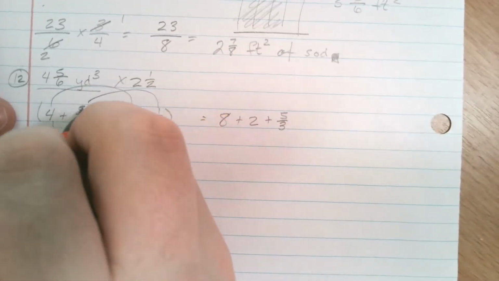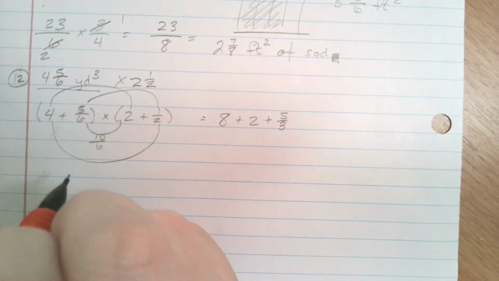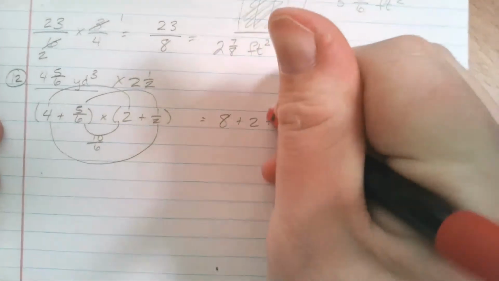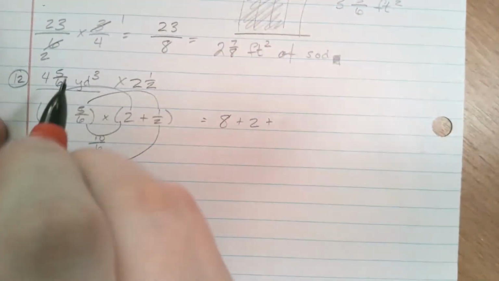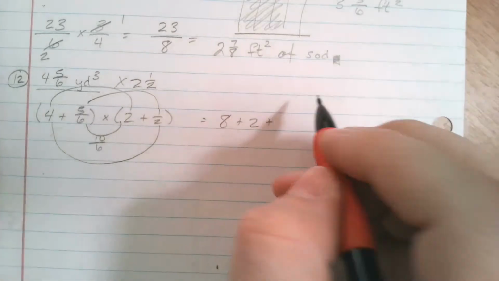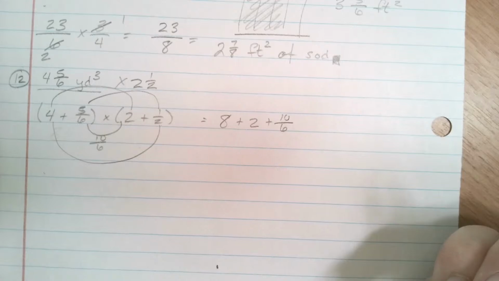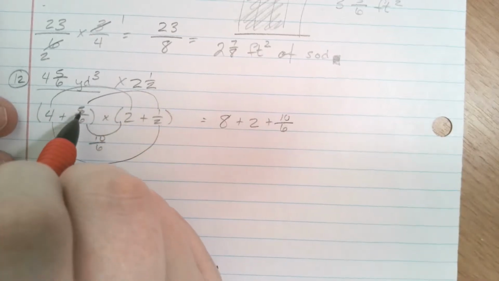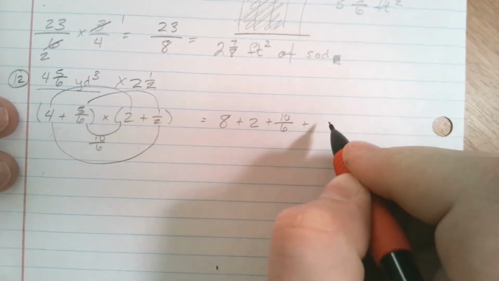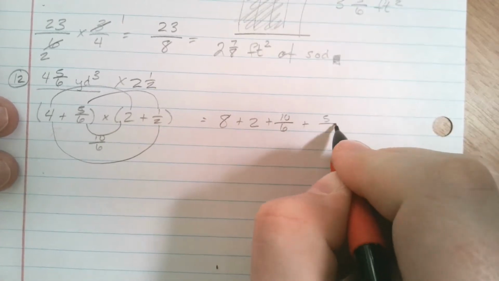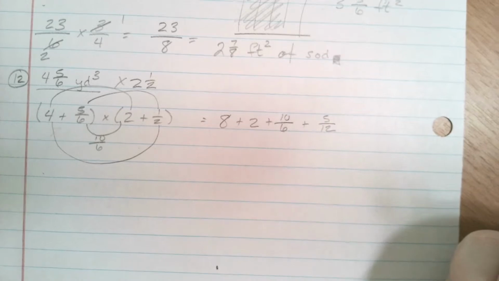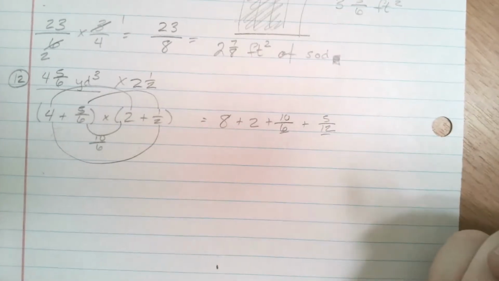Let's just keep that with 10/6. And then we get 5 times 1 over 6 times 2, which is 12, which they don't have the same denominator.